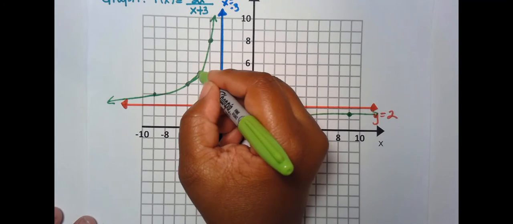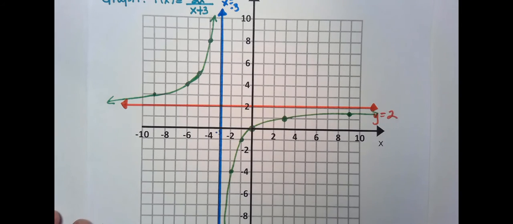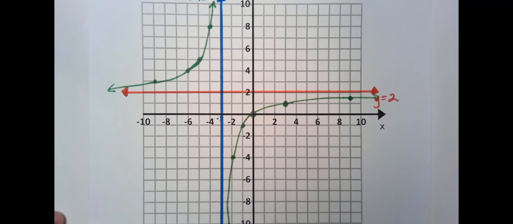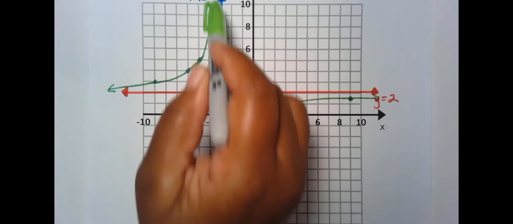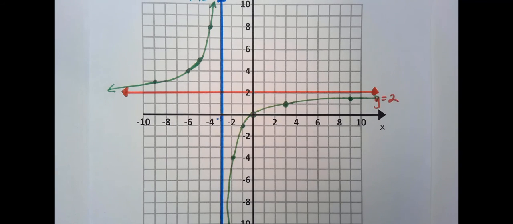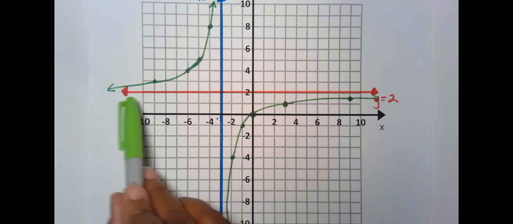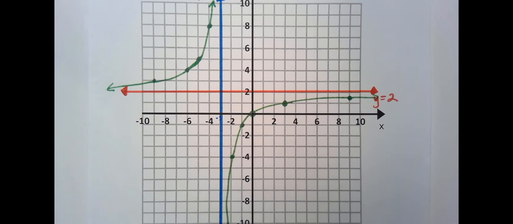Okay, so that you can see exactly what this graph looks like. Here's your vertical asymptote in blue, the horizontal asymptote in red, and then in green we have our points, our graph. There we go.